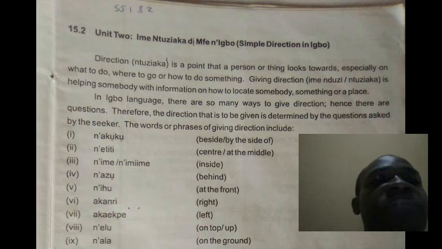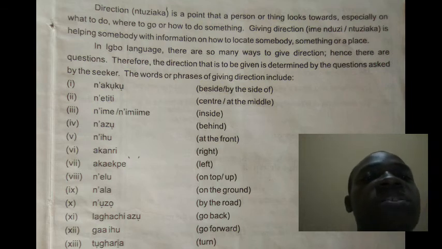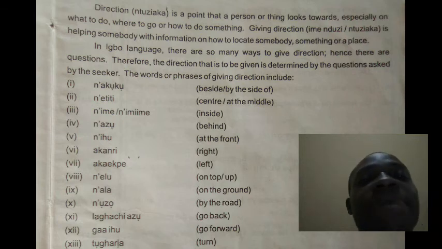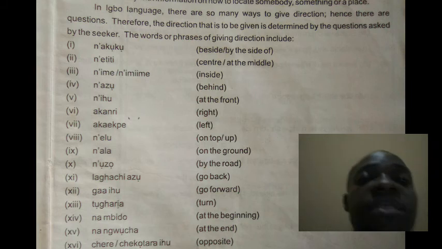Direction is a point that a person or thing looks towards, especially on what to do, where to go, or how to do something. Giving direction, that is ime nduzi or ntụziaka, is helping somebody with information on how to locate somebody, something, or a place. In Igbo language, there are so many ways to give direction. Hence, there are questions. Therefore, the direction that is to be given is determined by the questions asked by the seeker. Yes, the direction you give to the person depends on the nature of the question the seeker asks. Now, this is what we'll be looking at here.